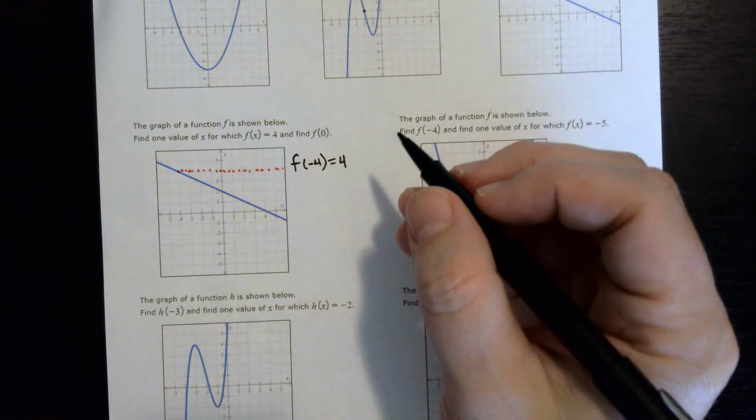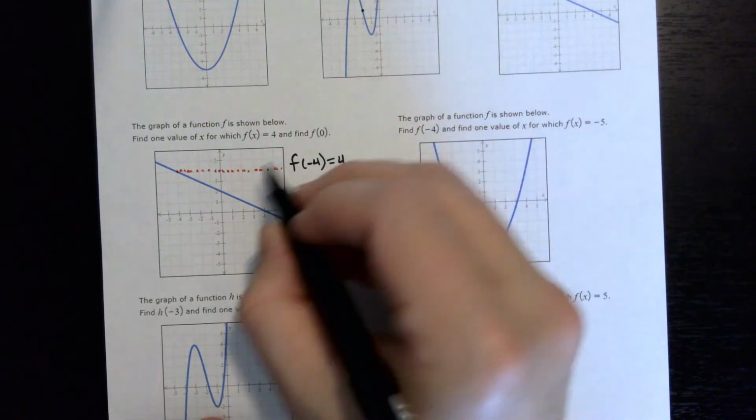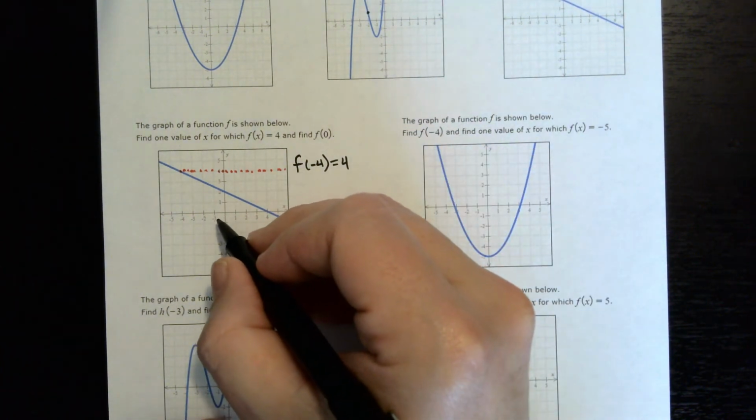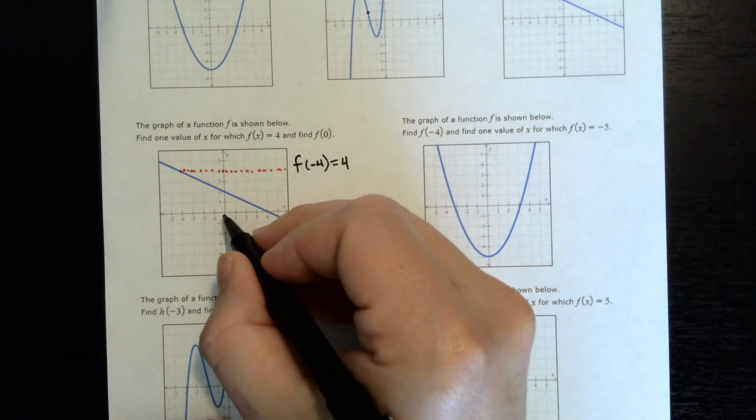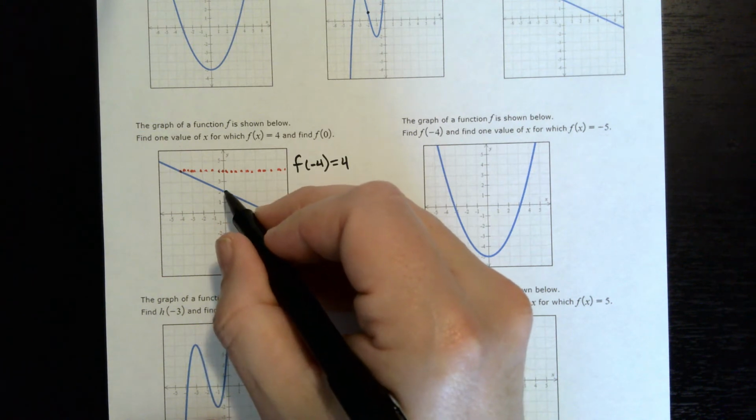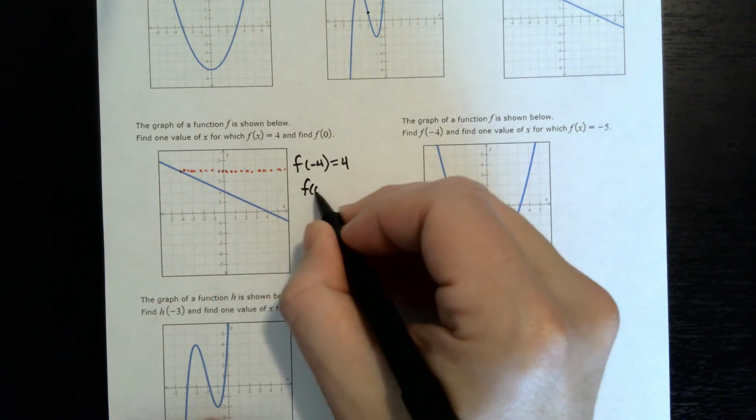Okay, so our x value there was -4. Now find f of 0. That's the other way. This is like the last one we did. 0 is right here in the middle on the x-axis, and we find the graph up here at 2, so f of 0 equals 2.